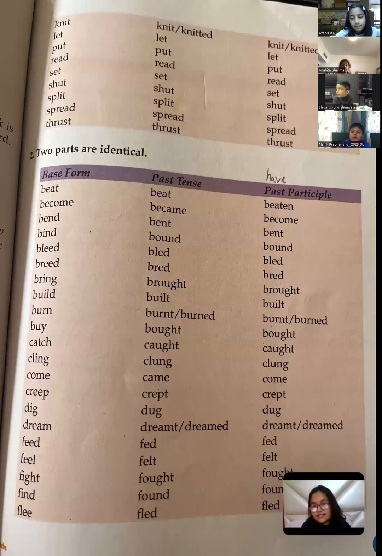Everyone knows that my question is only applicable to one child here who often sleeps in my class. Who is it? Okay, no one knows that. Chalo, great. It means everyone is active.